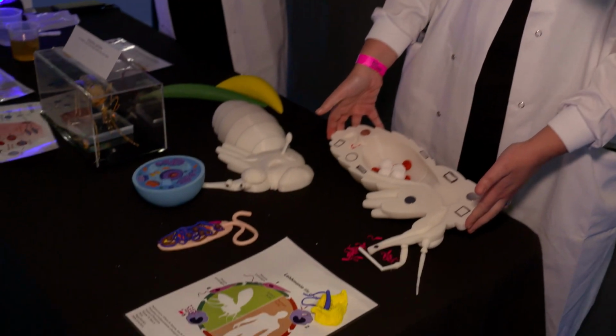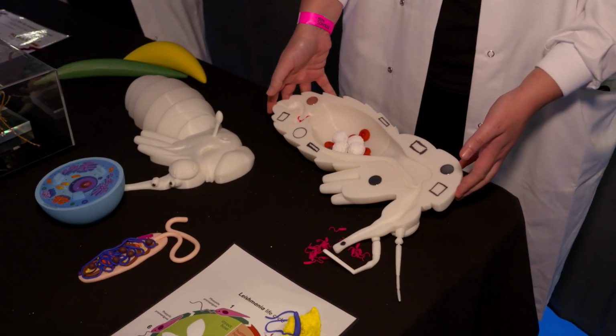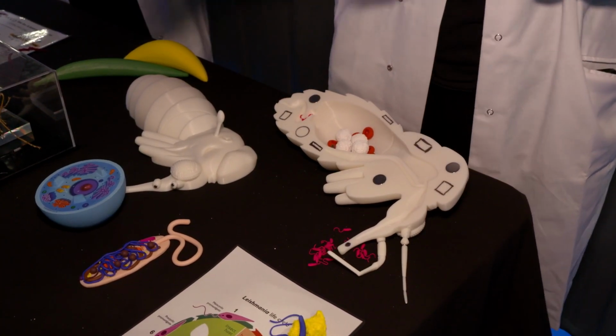And what can people do today at your stand? Well, they can definitely touch a lot of things. They can touch our 3D printed prototype of a sandfly, which is still ongoing. And they can learn that sandflies are very different from mosquitoes.